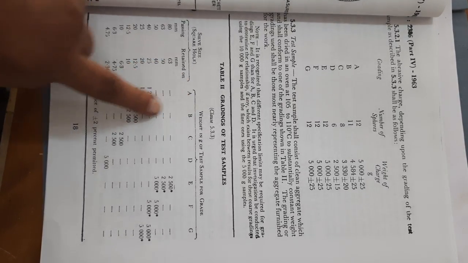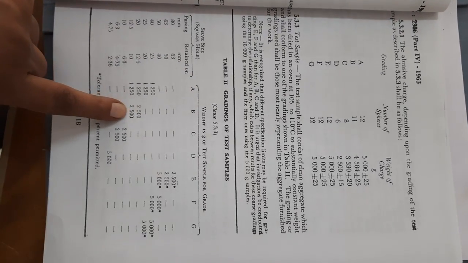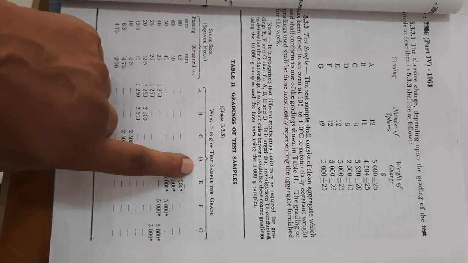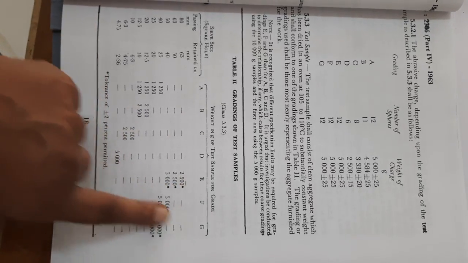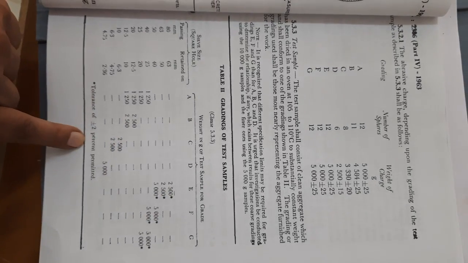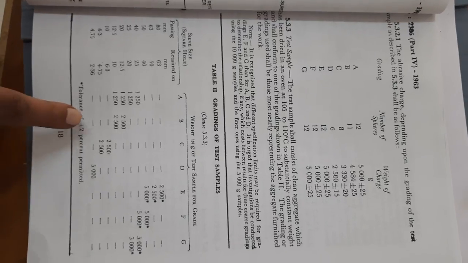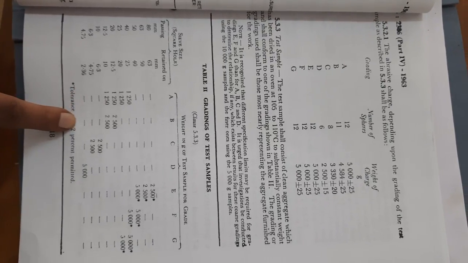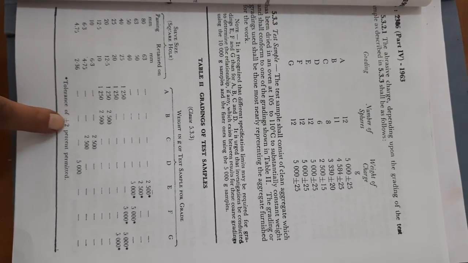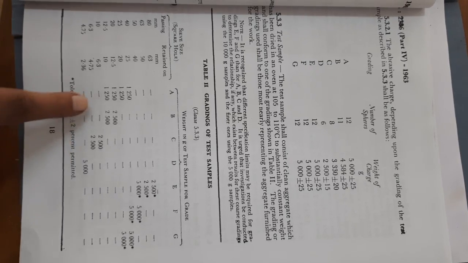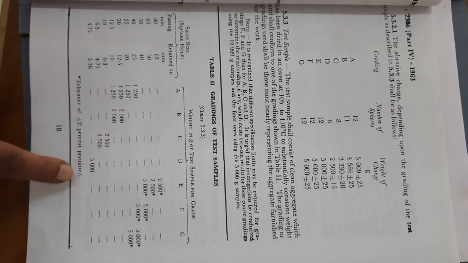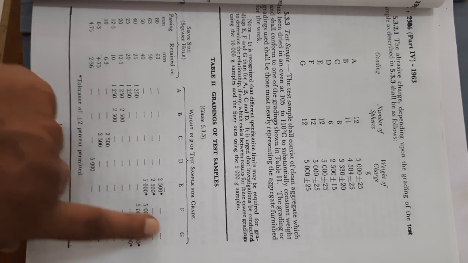Likewise we can also take the B grade, C grade, D grade, E grade, F grade and G grade depending on our necessity, means depending on the use of that aggregate, whether in base course, sub base course or in soling. We have to consider the use of that aggregate depending on this grading.